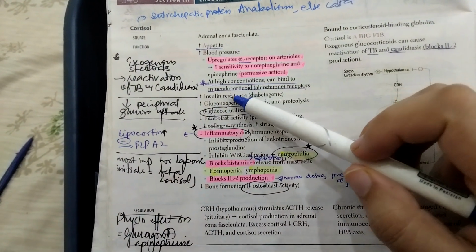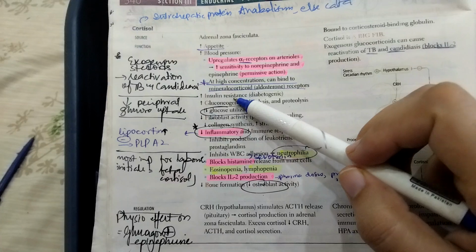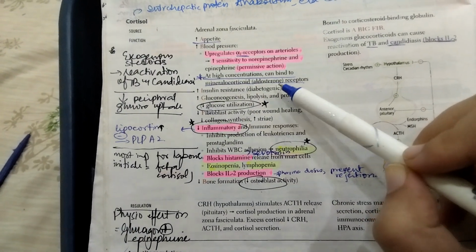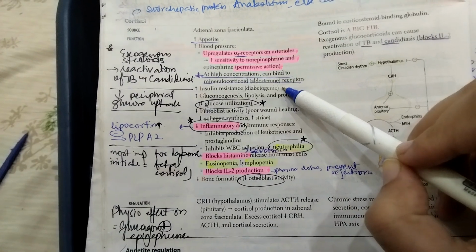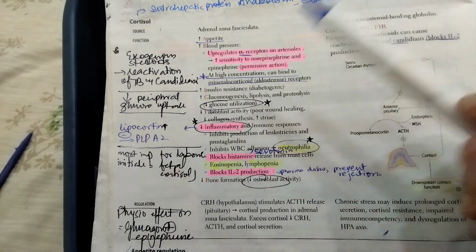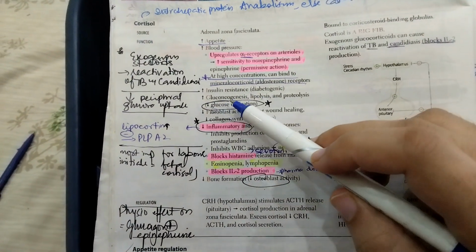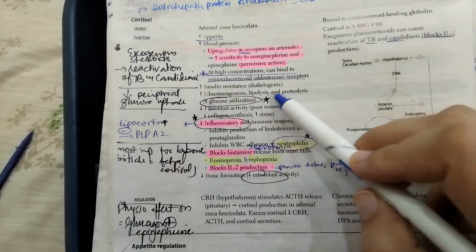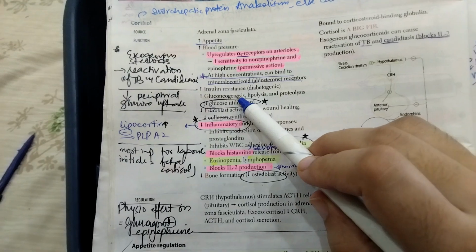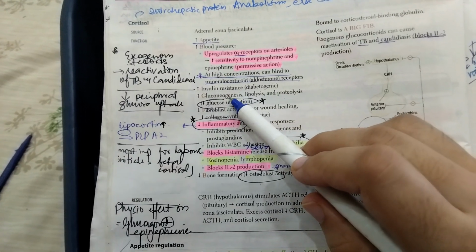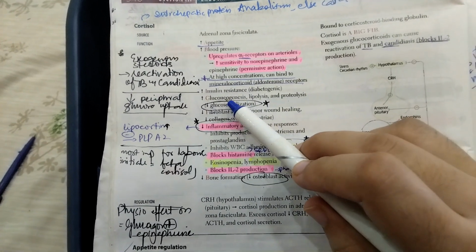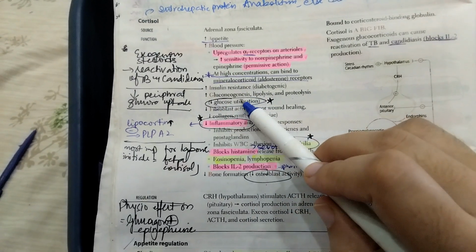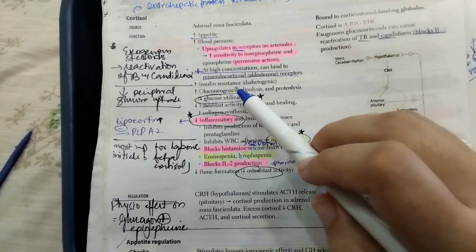Next, it also causes increased insulin resistance. It is a diabetogenic hormone. Now in the comment section you have to tell me which other hormone was also diabetogenic. I have previously told you. So it increases gluconeogenesis, lipolysis and proteolysis, breakdown of lipids and proteins, on the other hand making new glucose because it's an emergency or stressful situation and you need more glucose to fight. The utilization of glucose will be decreased, but new glucose will be formed.